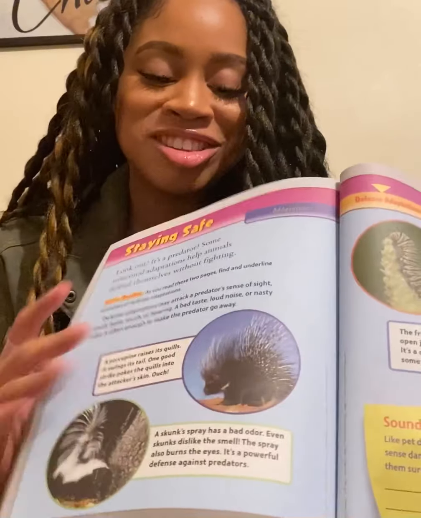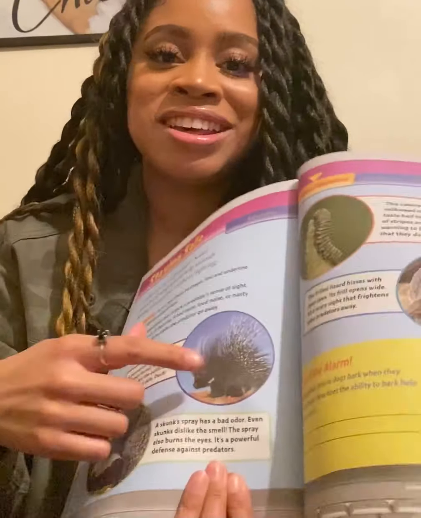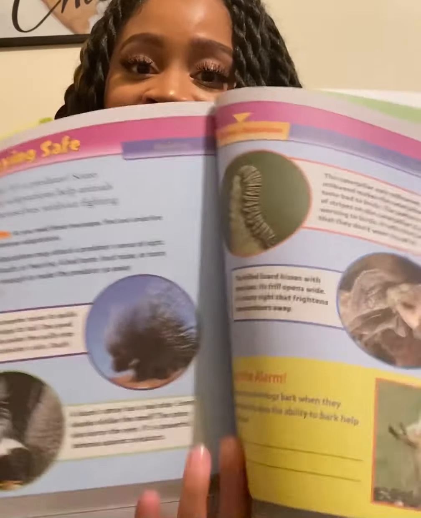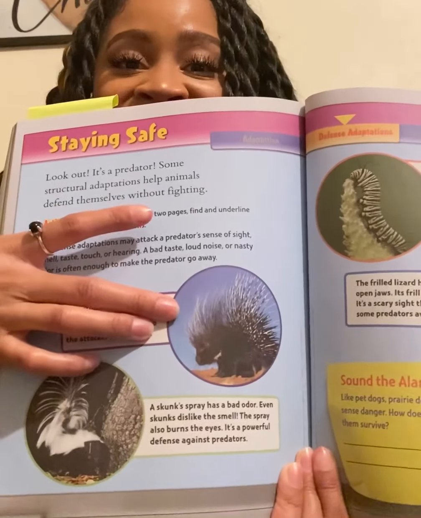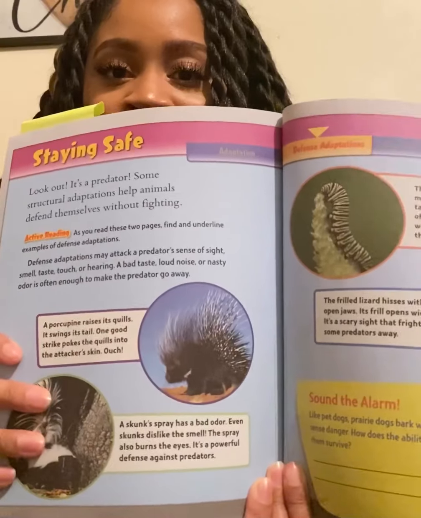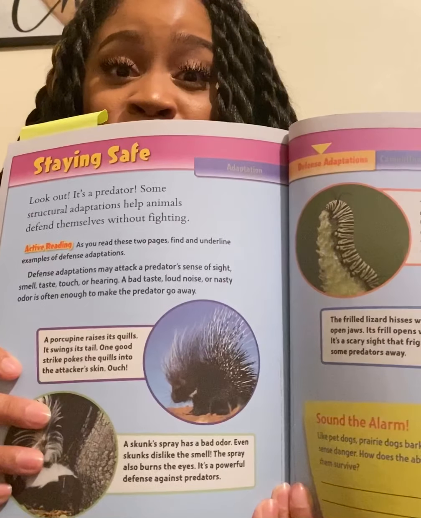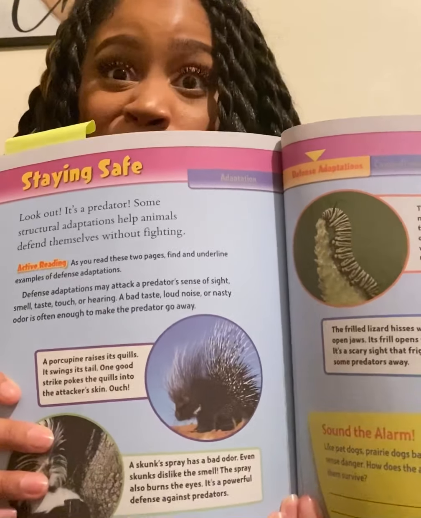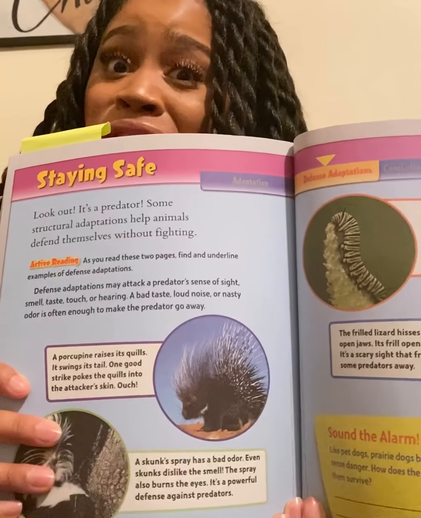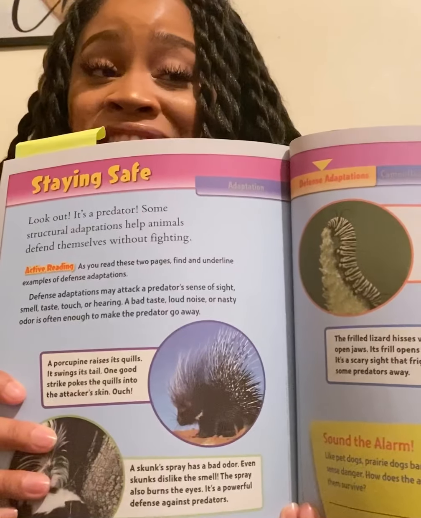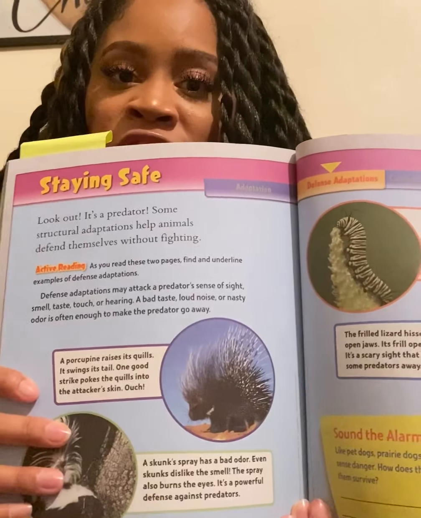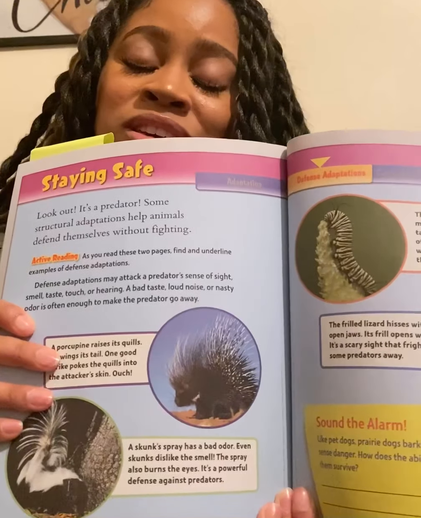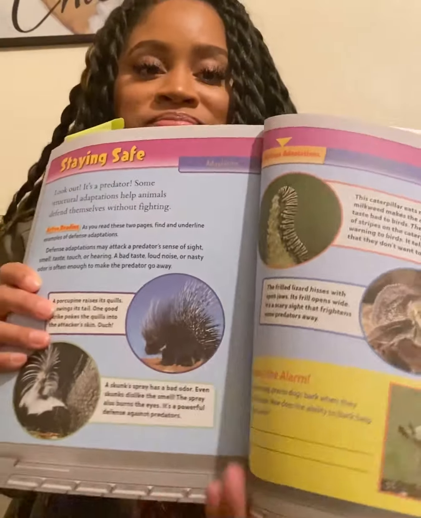So typically whenever we see a porcupine, these quills are actually flat, but when a porcupine feels threatened, they raise their quills, okay, so that if the predator gets too close, these quills will poke the predator, and that's very painful, right? Or if the predator sees those quills ahead of time, it scares them off, protecting the porcupine, okay?